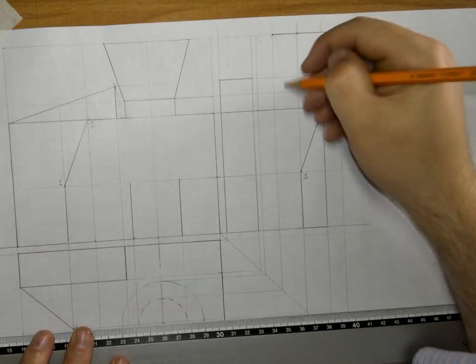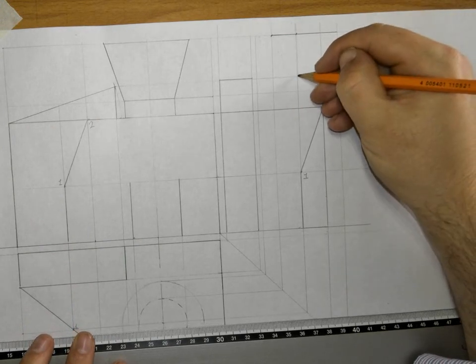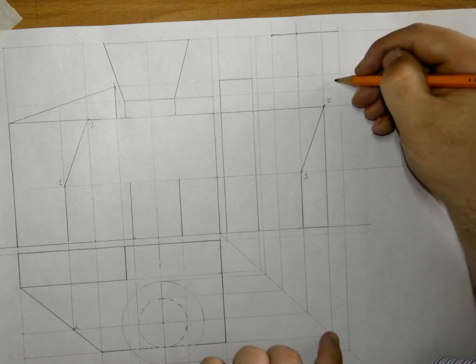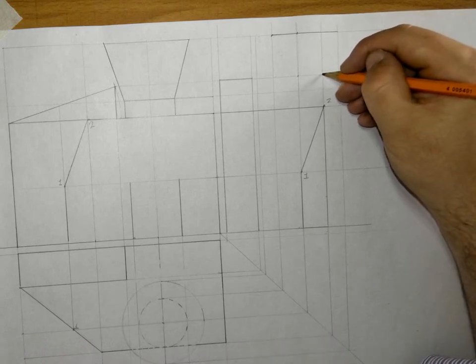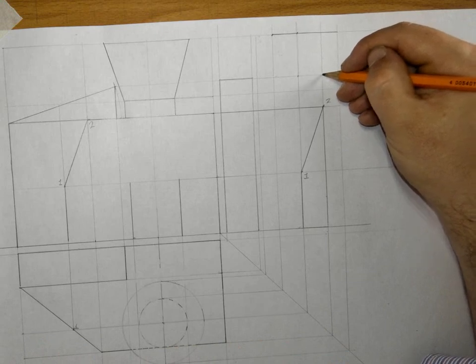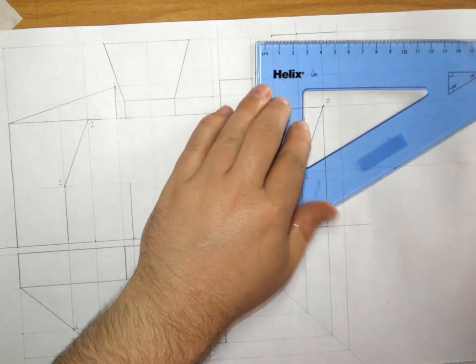Right, and then there to there. That's not right. Here's my center line. 30.